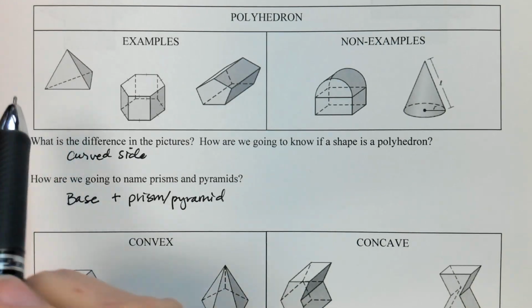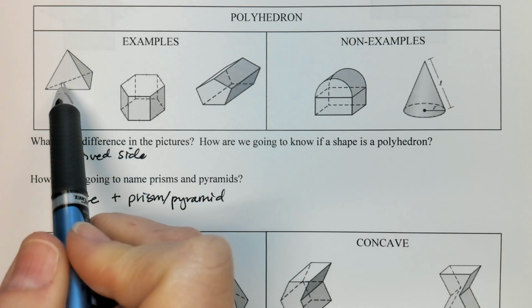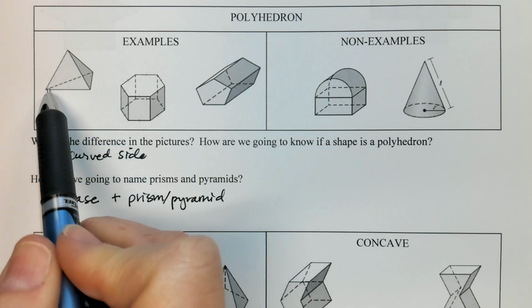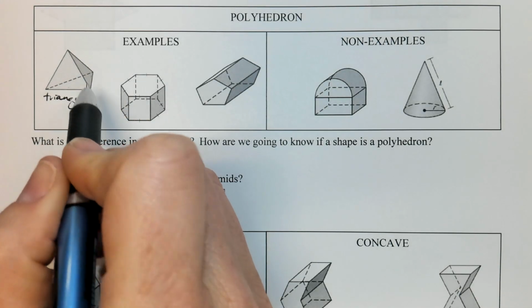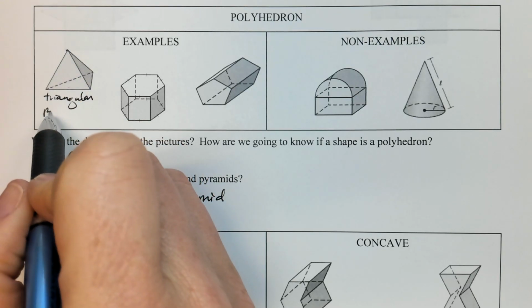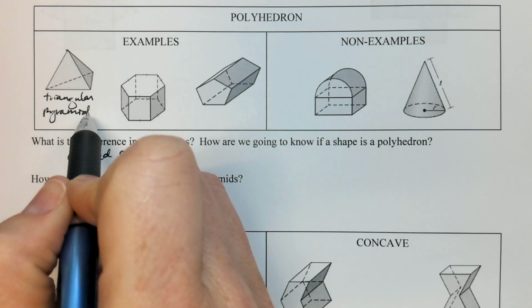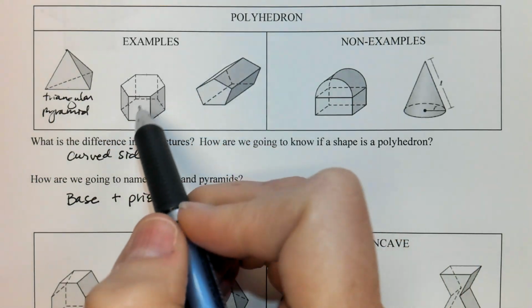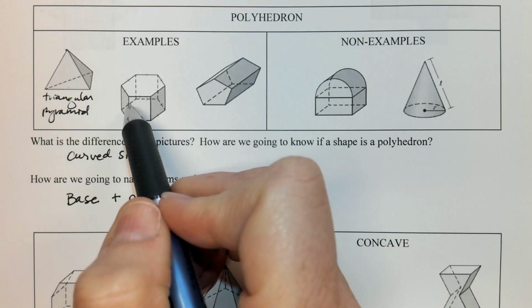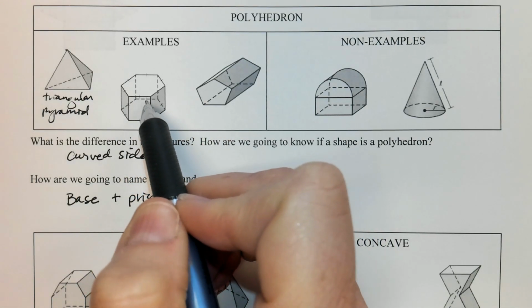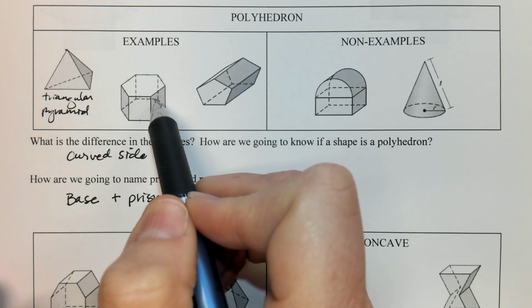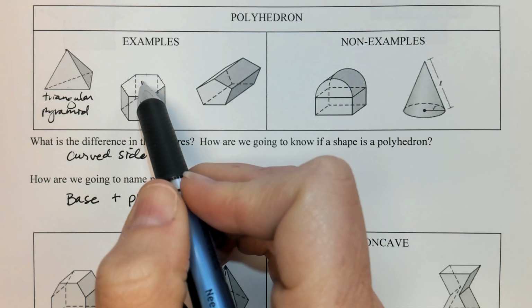So our first one here, its base, the one that it's kind of sitting on for a pyramid, is this triangle shape. So this is called a triangular, and since it comes to a point, it is a pyramid. The next one, the base isn't always what it sits on. It's which side is repeated on the other end of the shape.